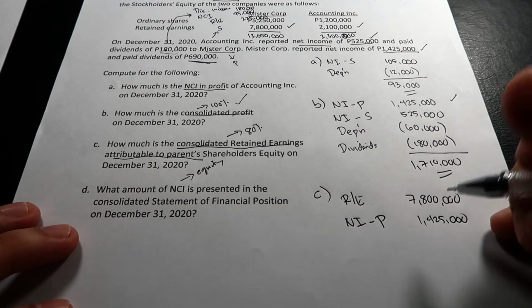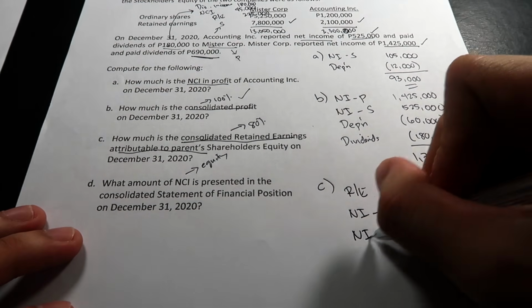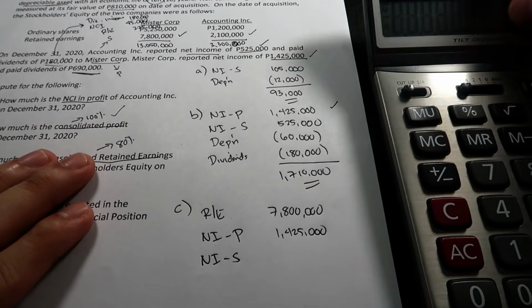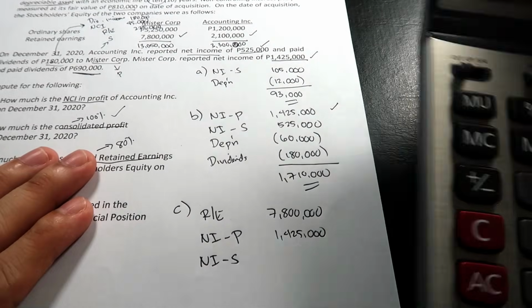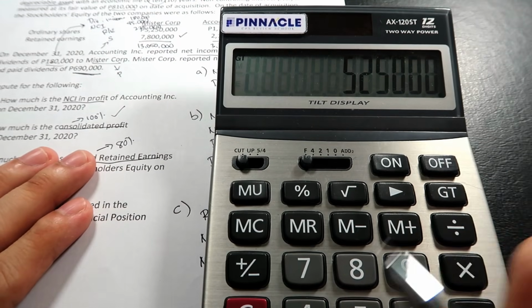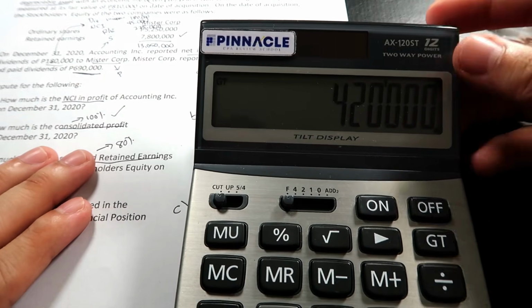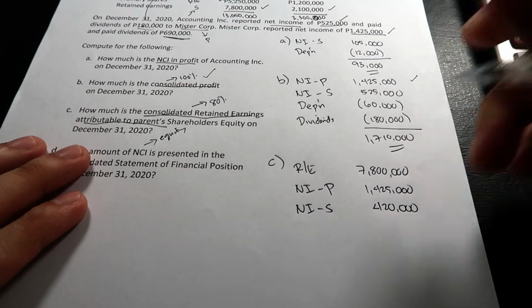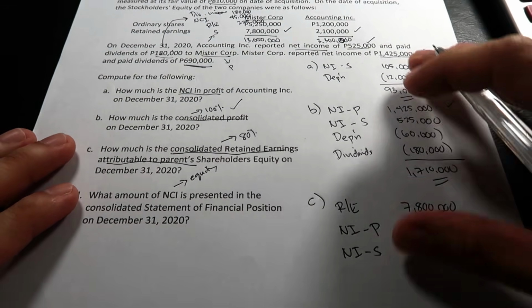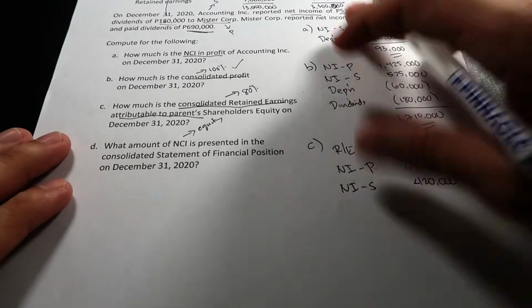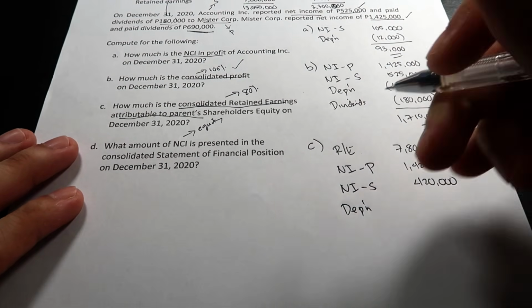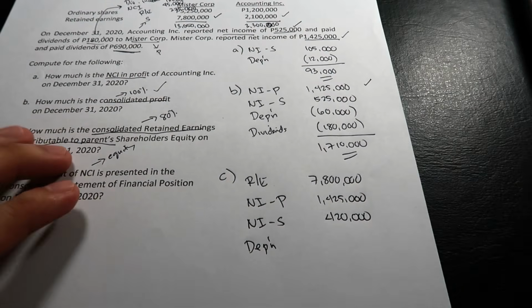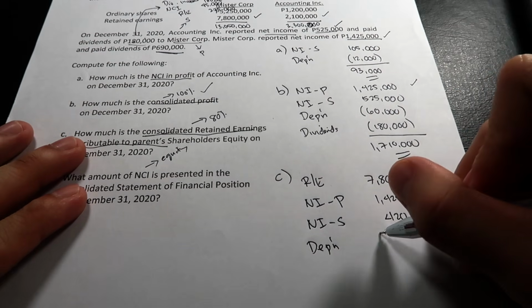We add the net income of the sub. Net income of the sub, it's only 80%. Okay? 525,000 times 0.8, we get 420,000. Net income of the sub, we add here 420,000. Okay? What else? How about the depreciation? Yes. Depreciation, again, shared yan by the parent and the sub. Annual depreciation is 60,000 times 80%. We have 48,000 here.